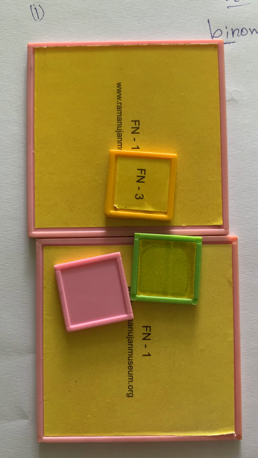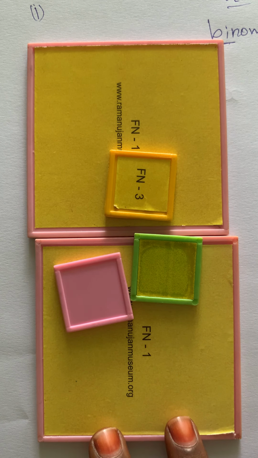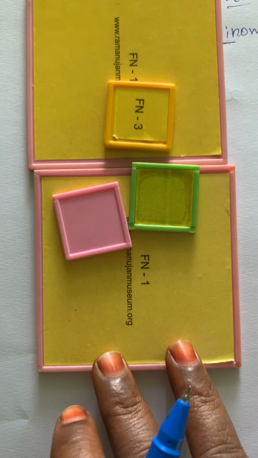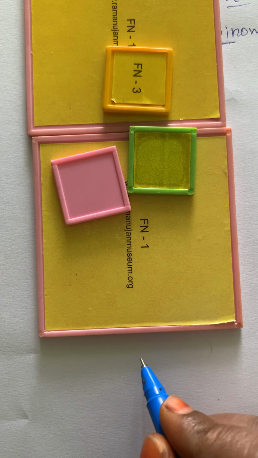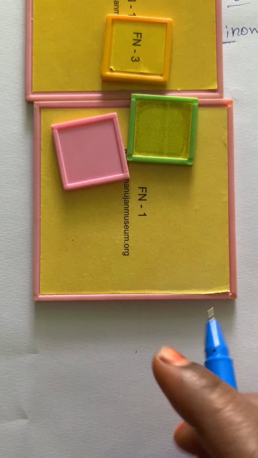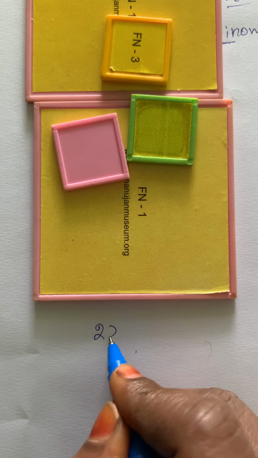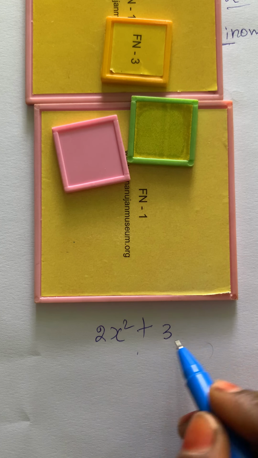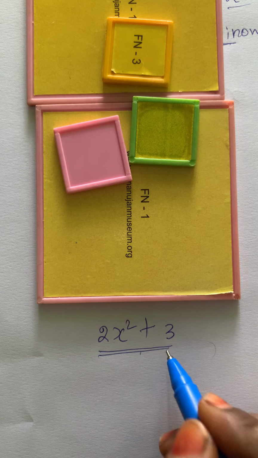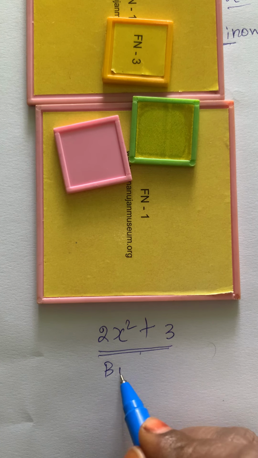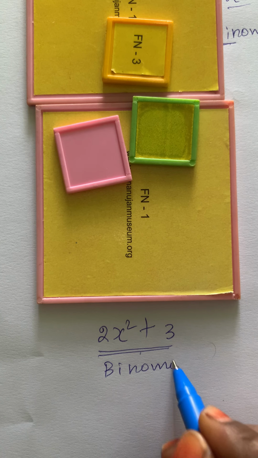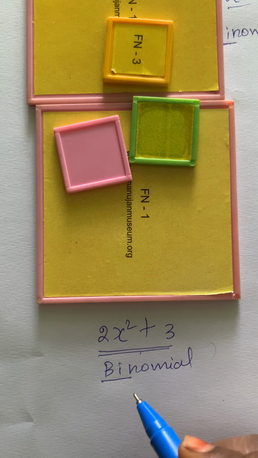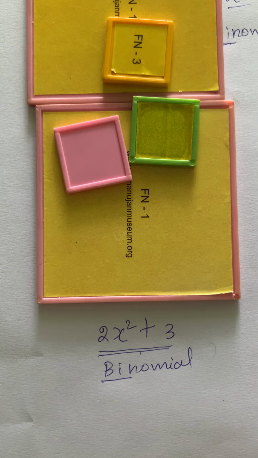Now what will be the expression for this? So 2x square plus 3. 2x square plus 3. So this is also a binomial. Bi means 2. Okay students.